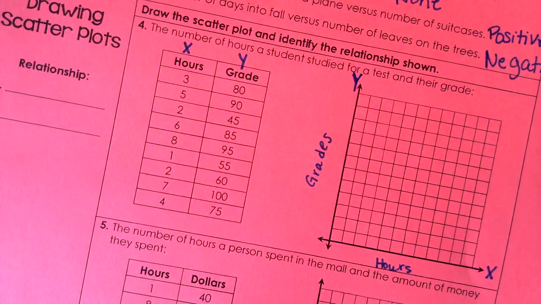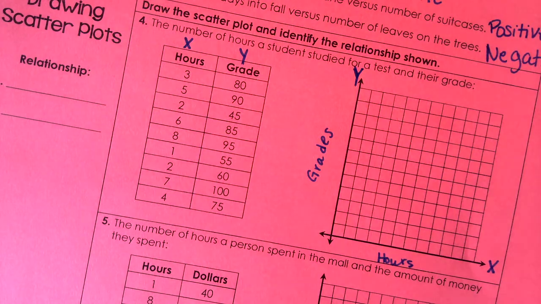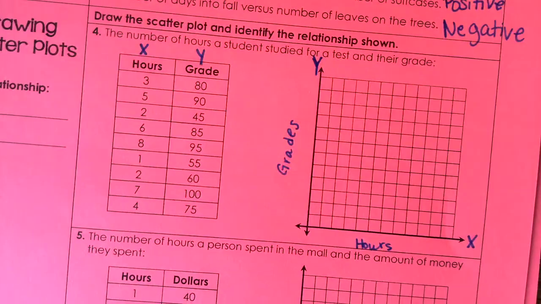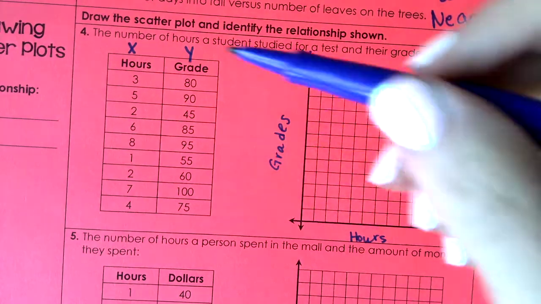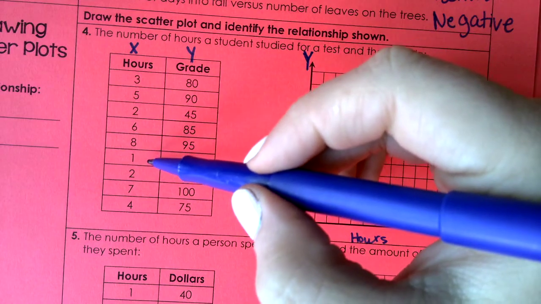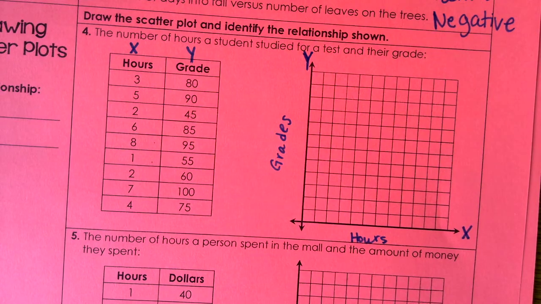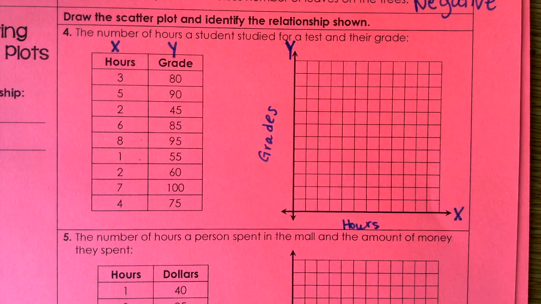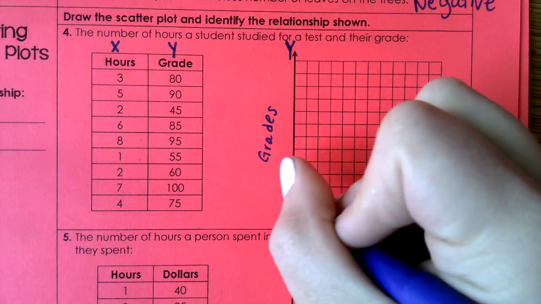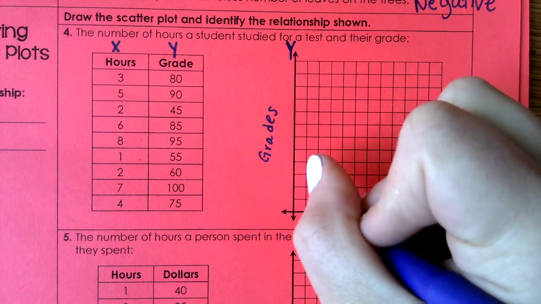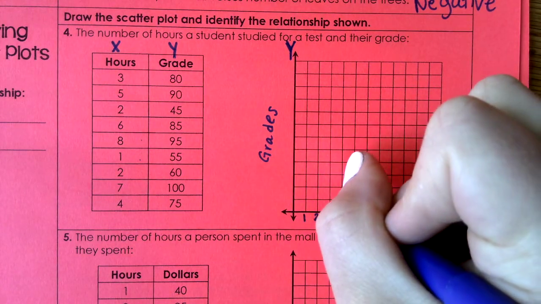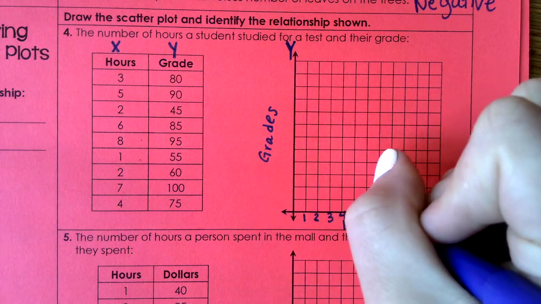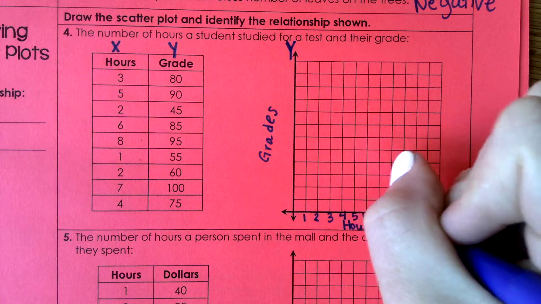What I have to figure out here is what would make the most sense to label our graphs. Well, for x, I have the lowest number of 1 and the highest number of 8. What makes the most sense to count by? 1. So I'm going to go 1 hour, 2, 3, 4, 5, 6, 7, 8.